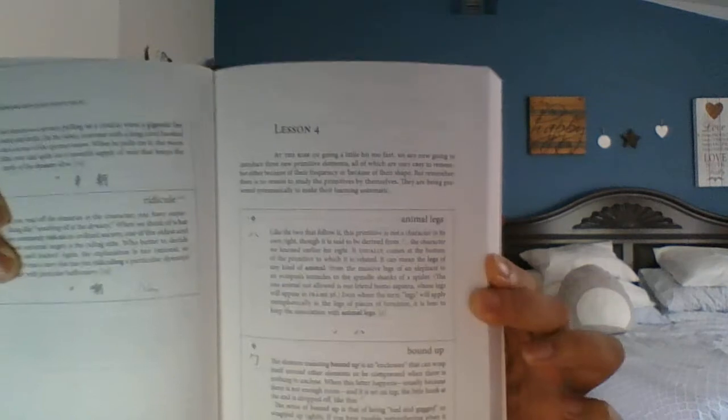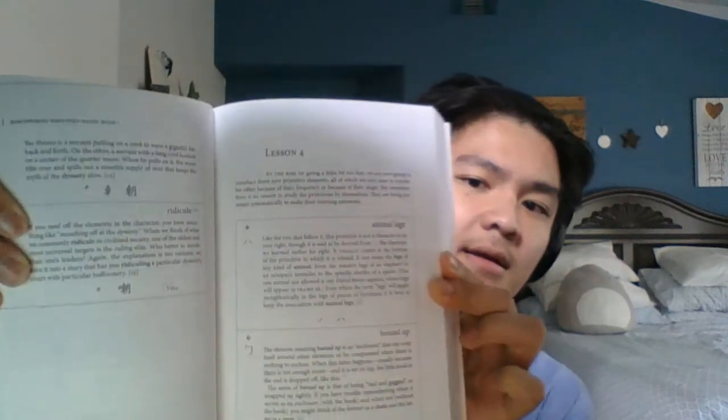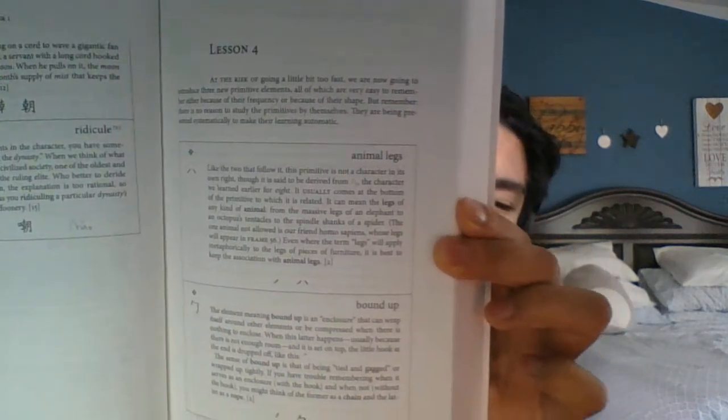For example, here you can see there's not exactly a character, but stuff that makes up the character, and they have meanings. It's actually been pretty useful.